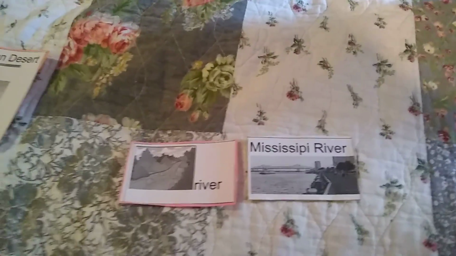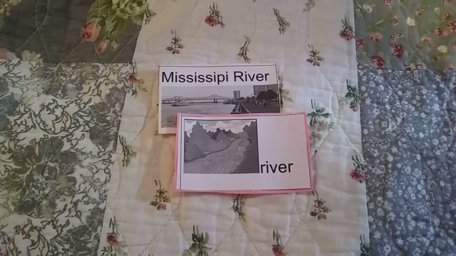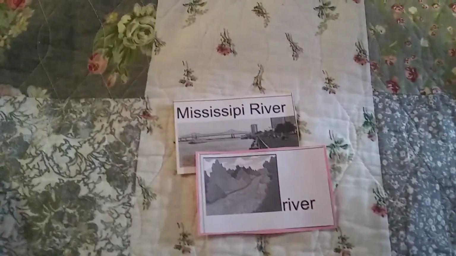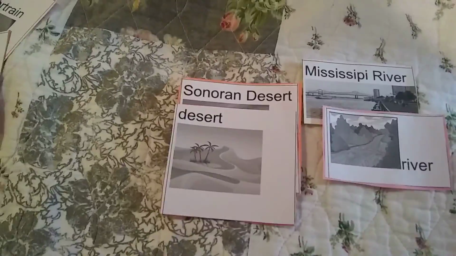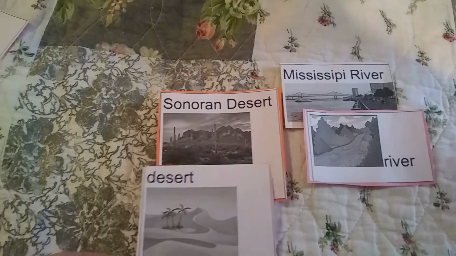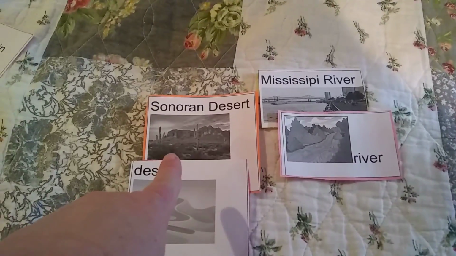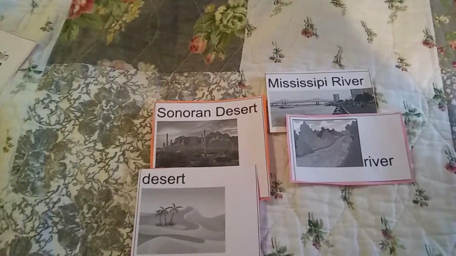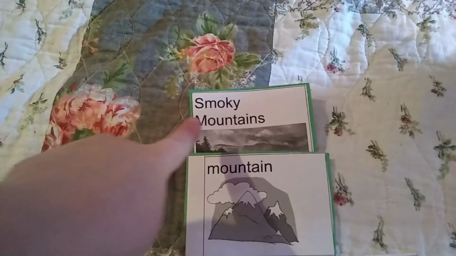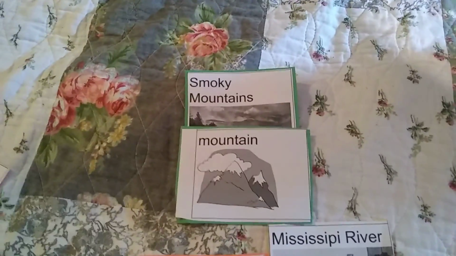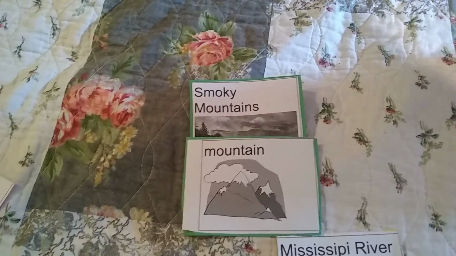Well, now you know some of the things that are on our earth. The earth has rivers, like the Mississippi River. The earth has deserts, like the Sonoran Desert. We did this habitat when we studied habitats, the Sonoran Desert habitat. The earth has mountains, like the Smoky Mountains. This was in our habitat unit also. It was the temperate deciduous forest.